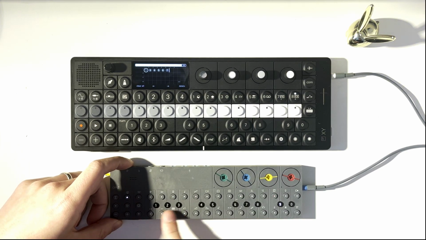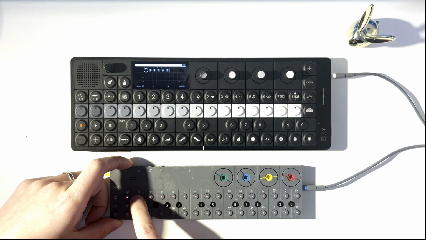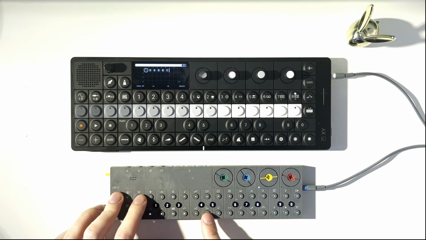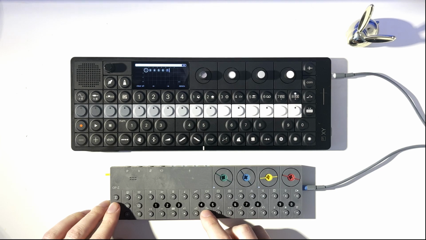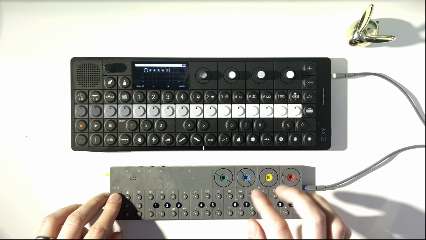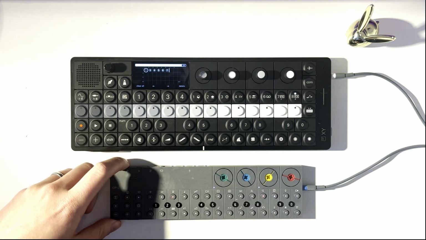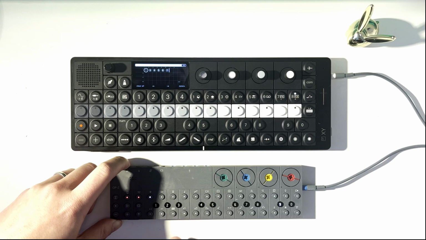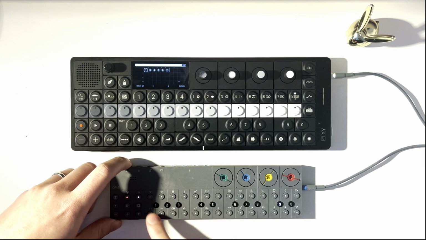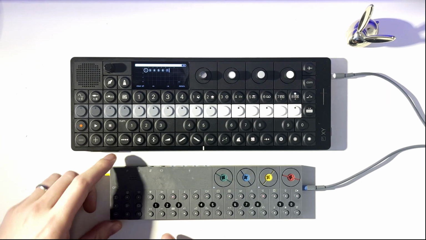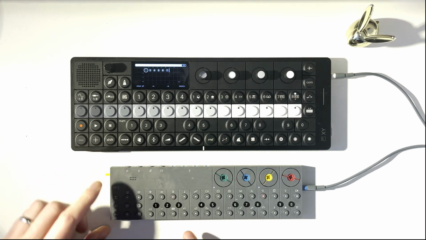So I kind of start with that, then I would copy, paste this track, maybe I add in a snare. Ooh, you heard that double trigger there for a second. Then copy and paste into the next pattern. Go into this pattern.